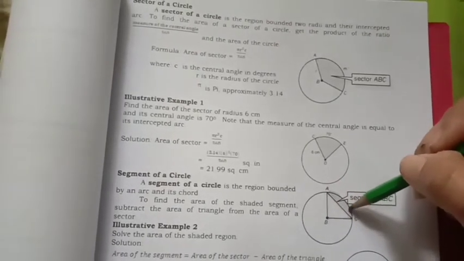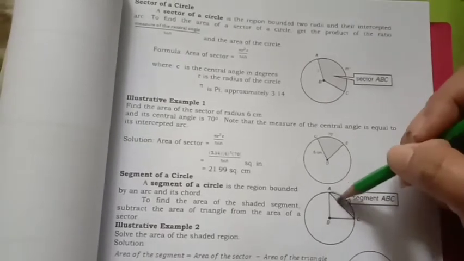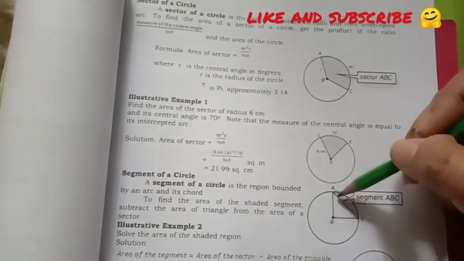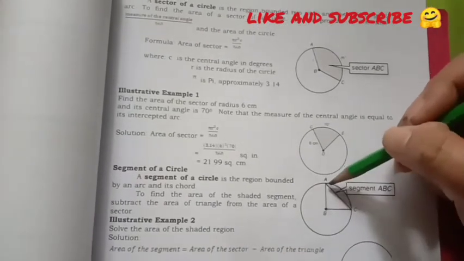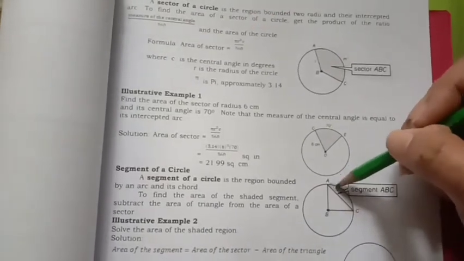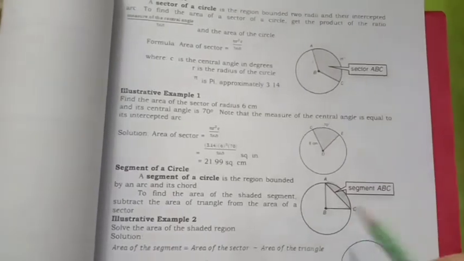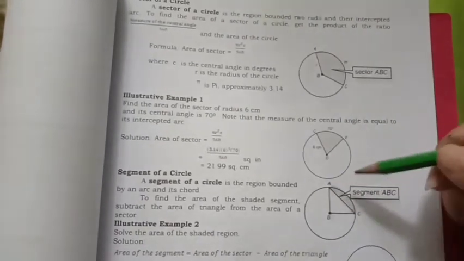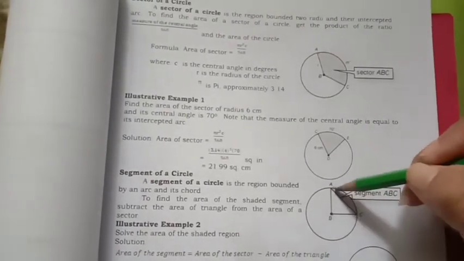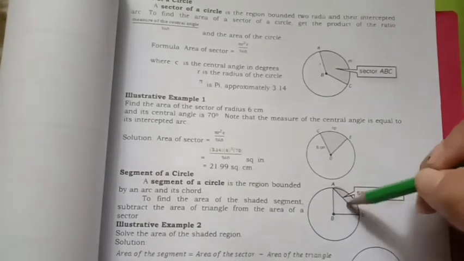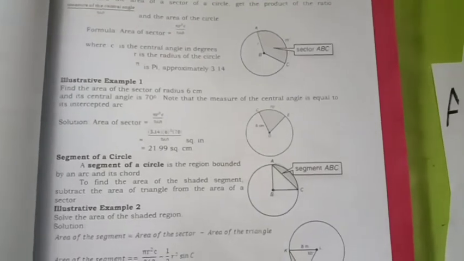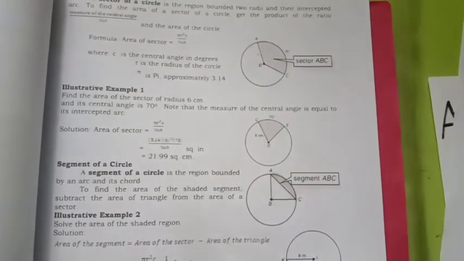Ito yung arc AC. So, itong region na ito, nakita nyo itong shaded region na ito. Itong region na ito, the region bounded by the chord and the arc intercepted by that chord is called the segment of a circle. So ito dito sa circle B, yung segment na ito, this is segment ABC. So this region, this is segment of a circle. So how do we find the area of the shaded segment?